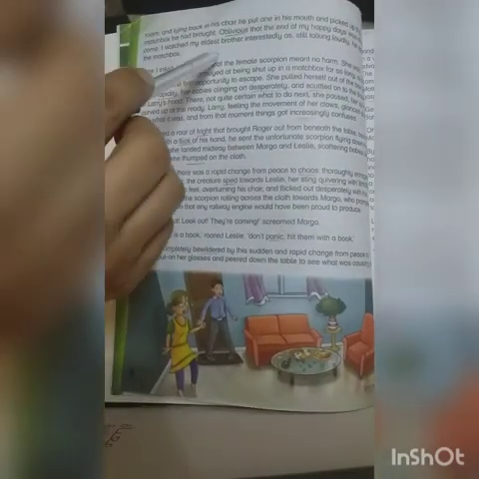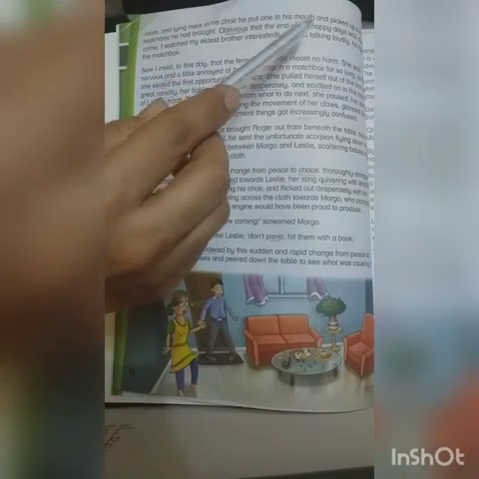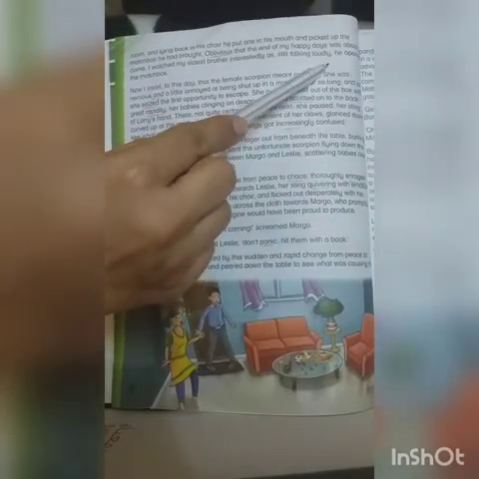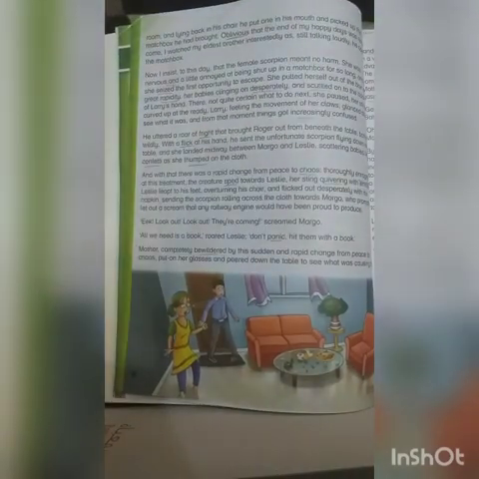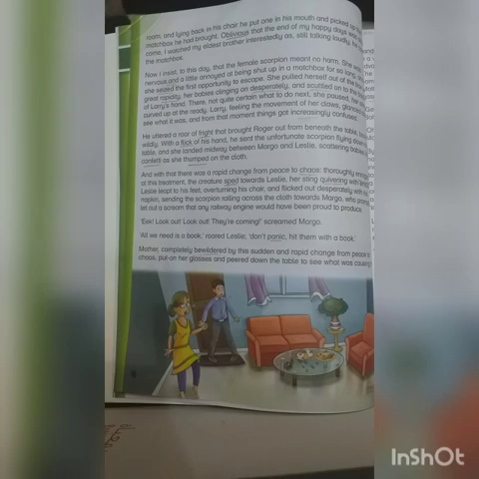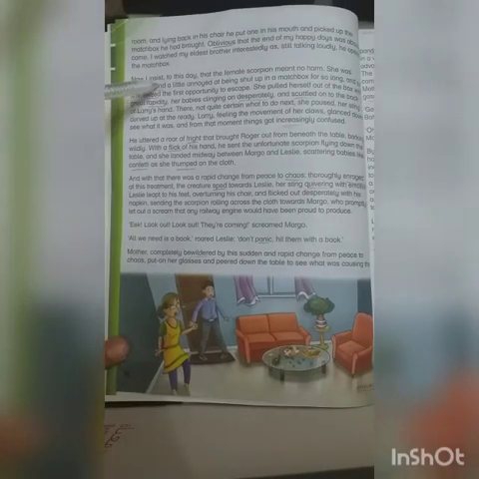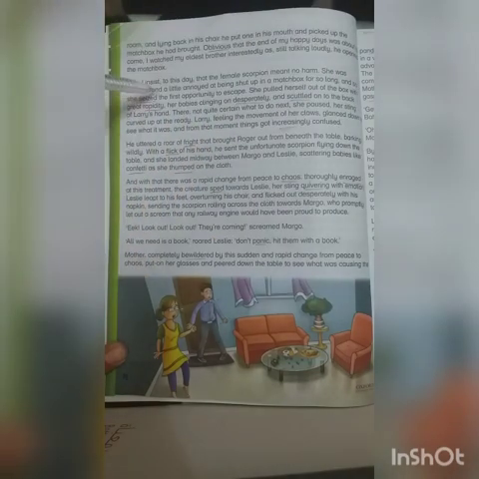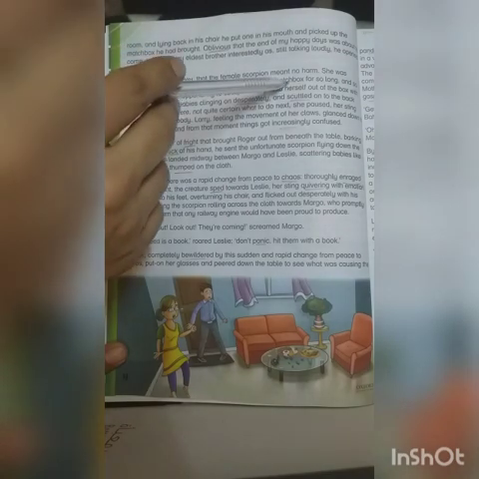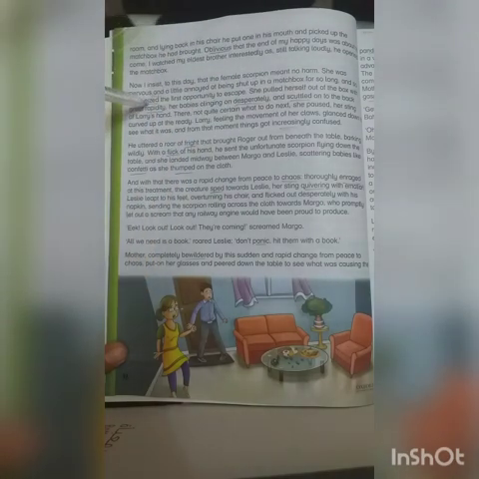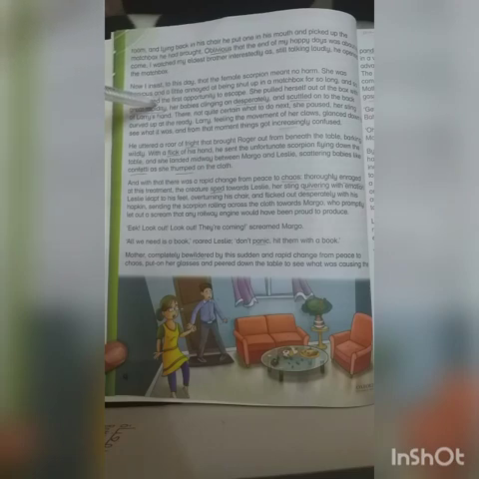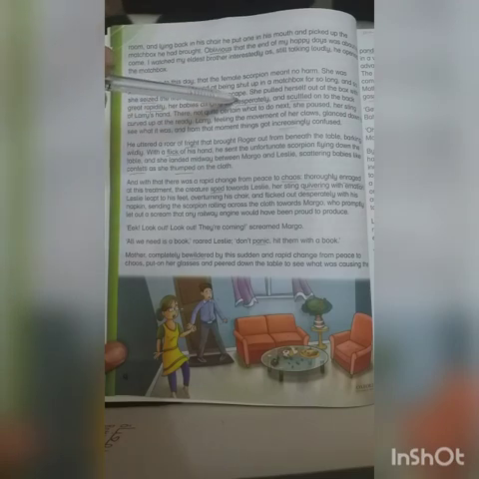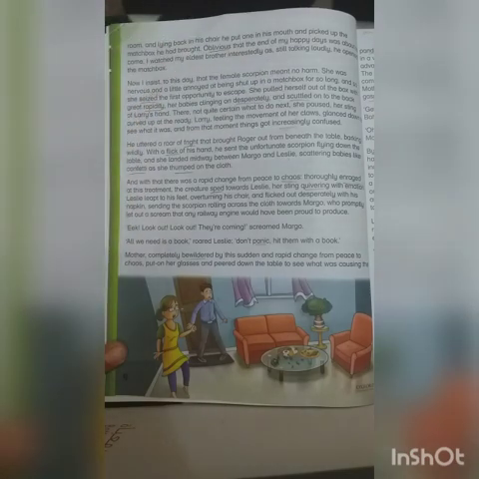I watched my eldest brother interestedly as, still talking loudly, he opened the matchbox. You see that the writer is rather enjoying the situation. Now, I insist to this day that the female scorpion meant no harm. She was nervous and a little annoyed at being shut up in the matchbox for a long time. And so she seized, underline the word seized. Seized means she grabbed the first opportunity to escape. She pulled herself out of the box with great rapidity. Rapidity means instantly, all at once, hurriedly.